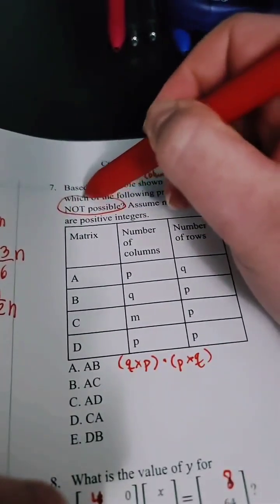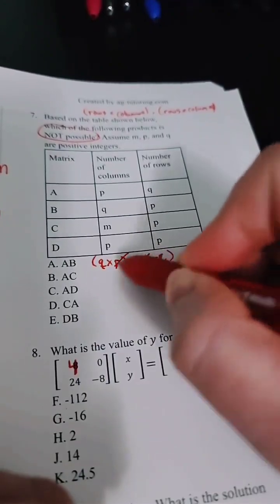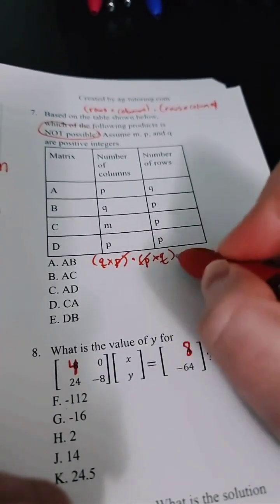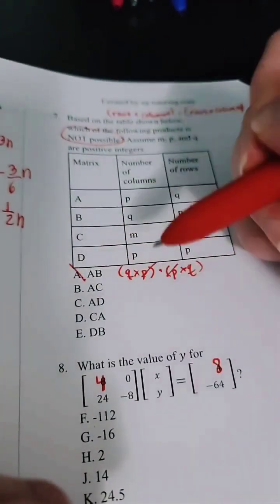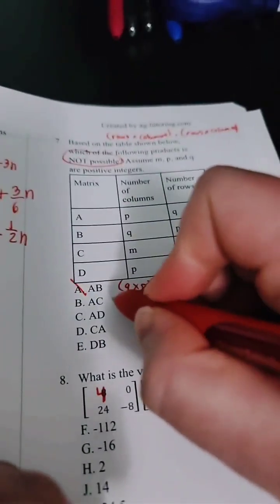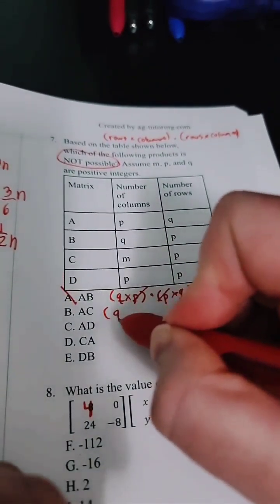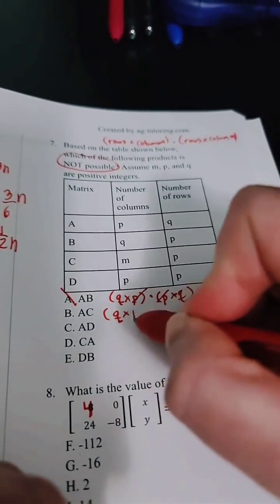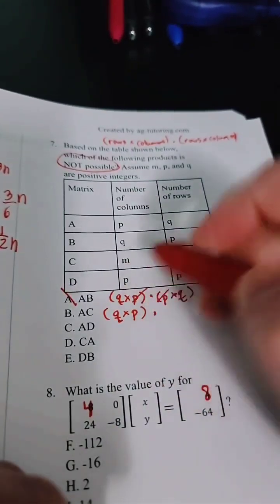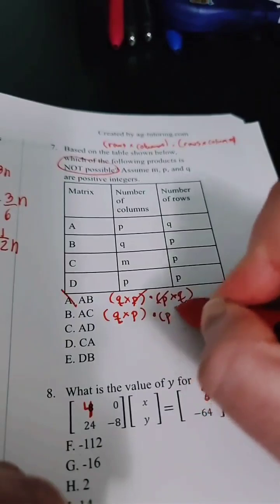Not possible. So if we can cancel out the terms in the middle, which we can if they're the same, it is possible to do that multiplication. So we don't have A as one of our options. So let's go now to B. So rows times columns would be Q rows times P columns times, and then for B, it's going to be P rows times M columns.